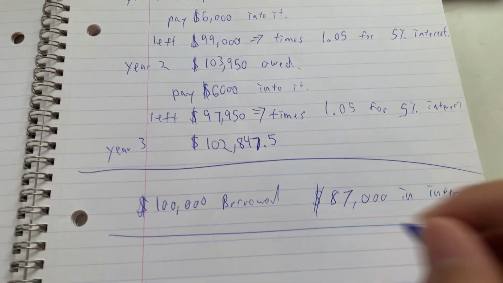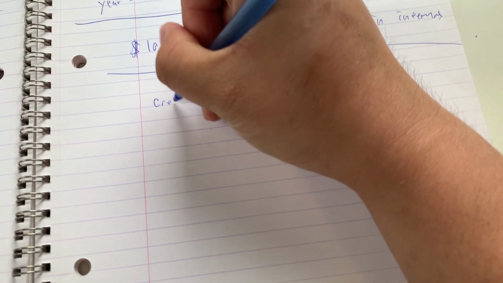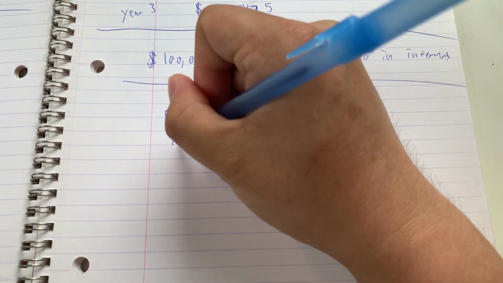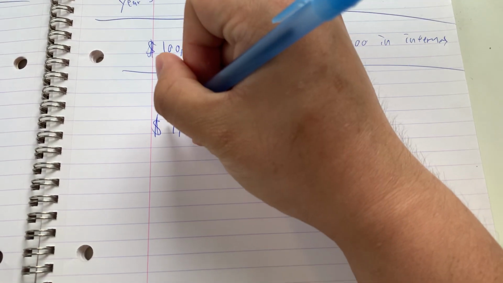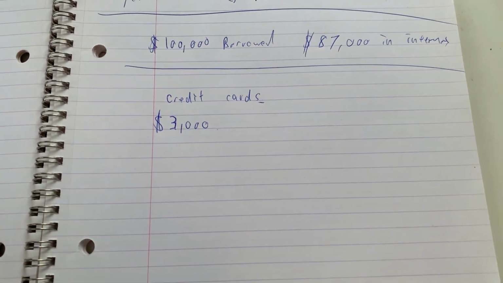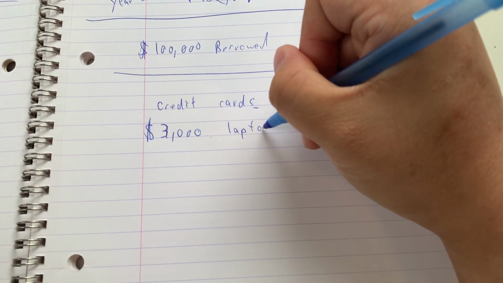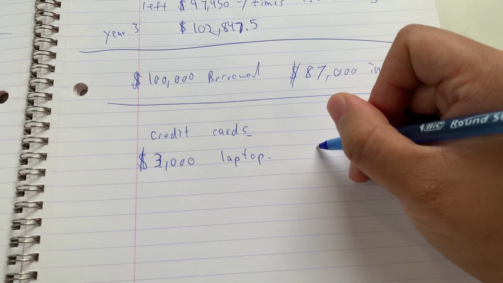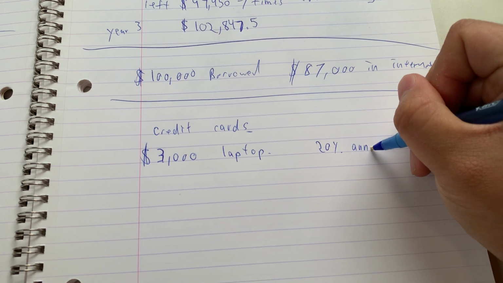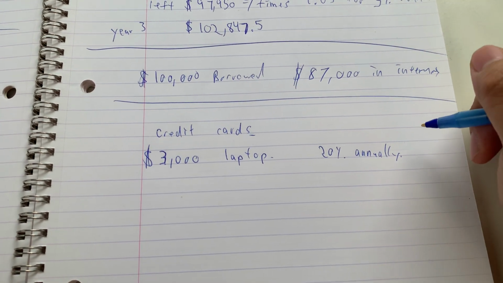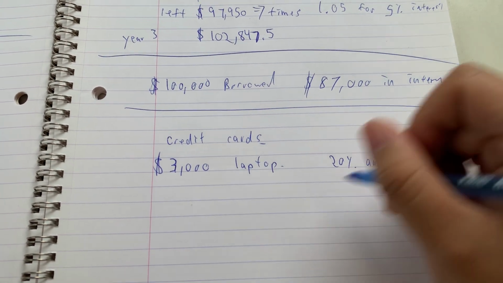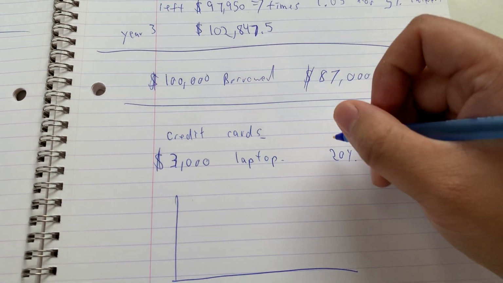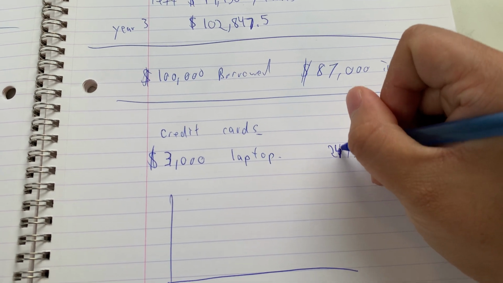So let's use a scenario with credit cards. Let's say you borrowed $3,000 for a laptop, like a really nice MacBook Pro or whatever. And there's an annual interest of 24%.